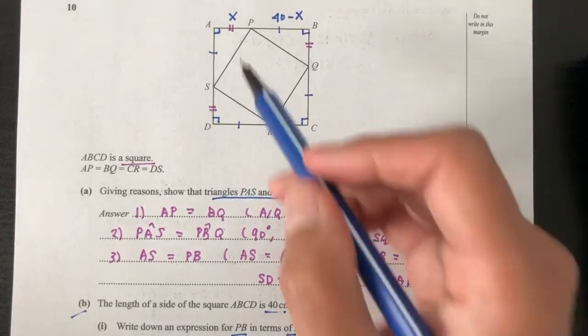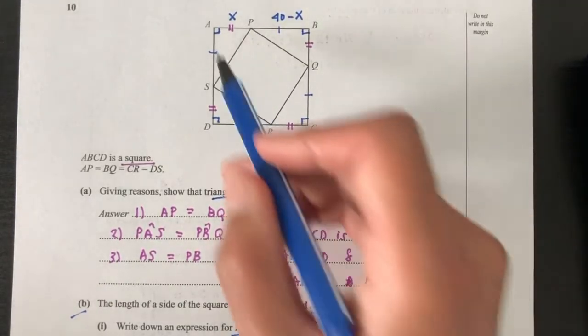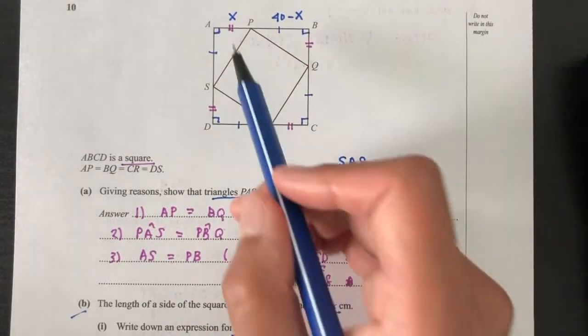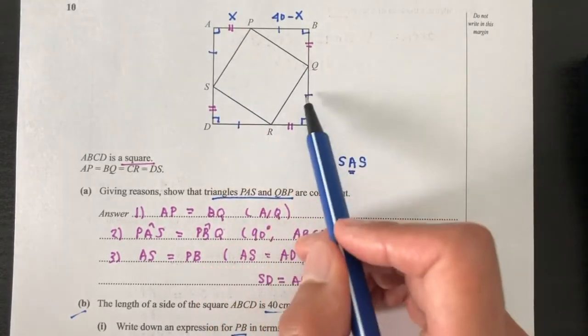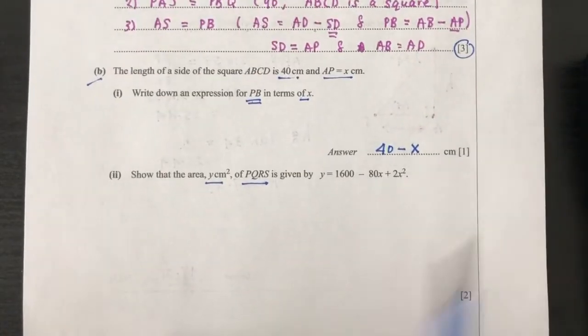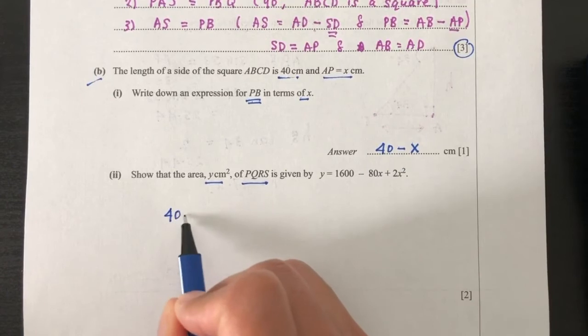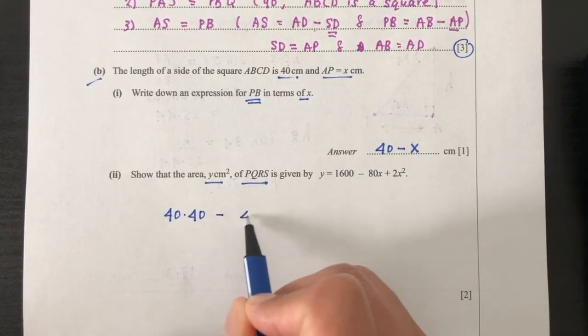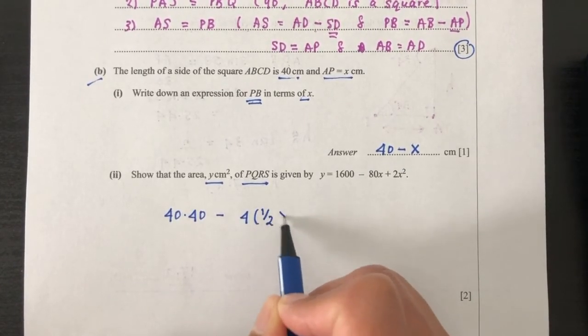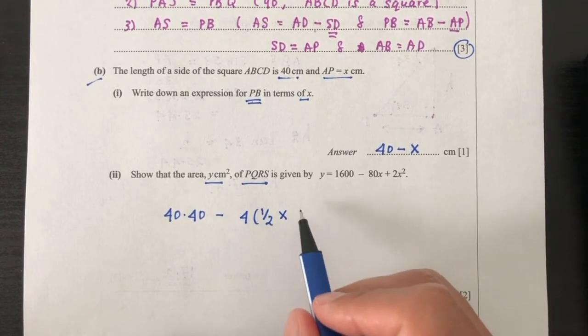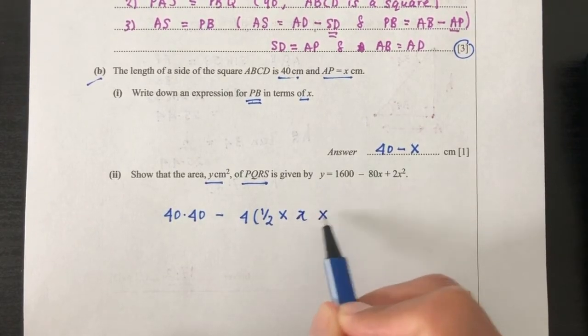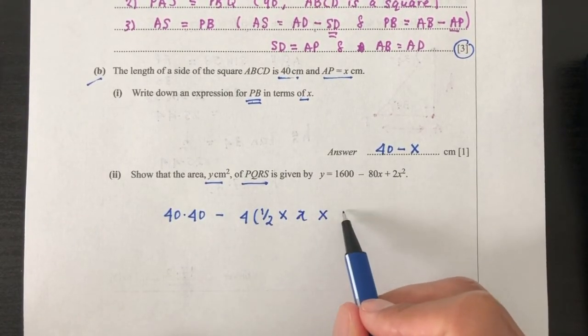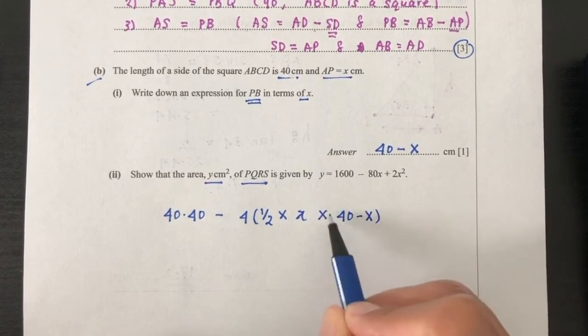So how would you find the area of PQRS? You can just find the area of the big square minus these 4 triangles. So do that. Big square will be 40 times 40 minus 4 triangles, half times base. Base, as you have seen, is equal to x times height, which is 40 minus x.